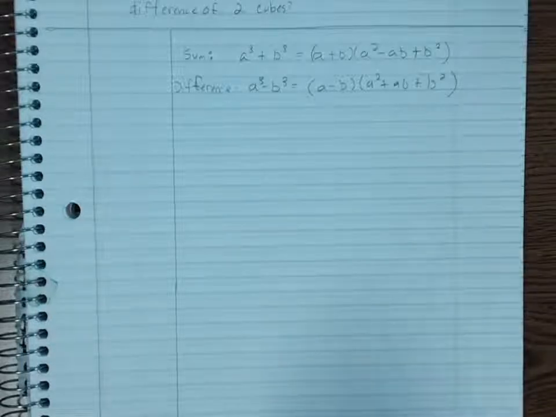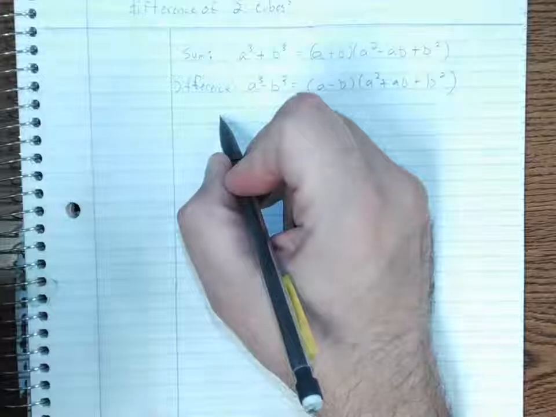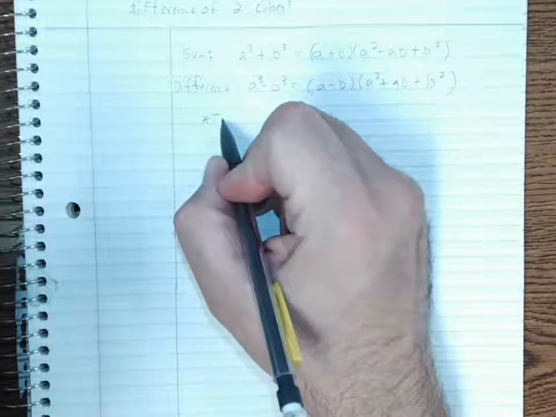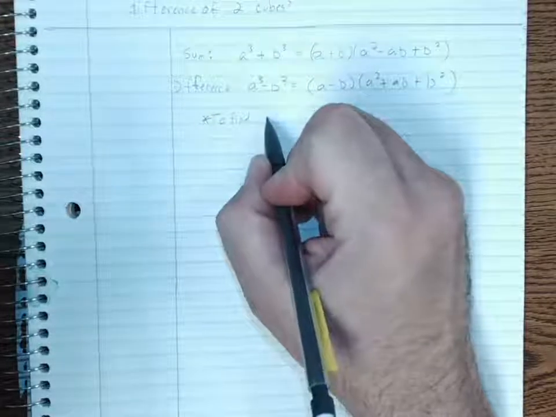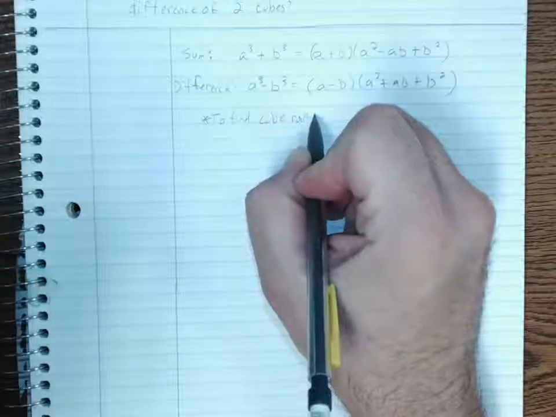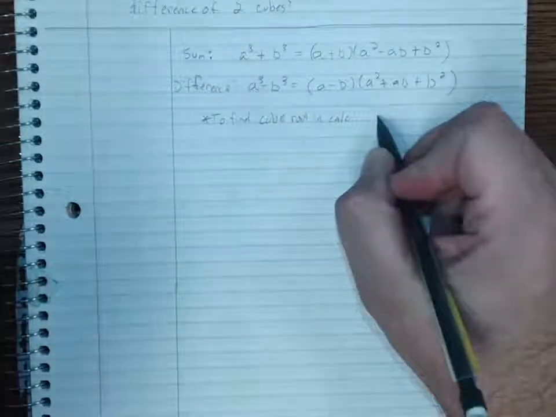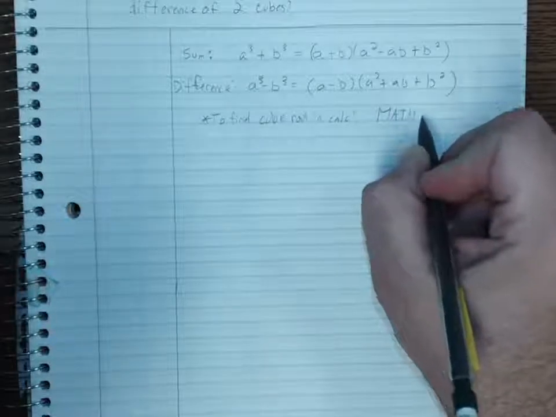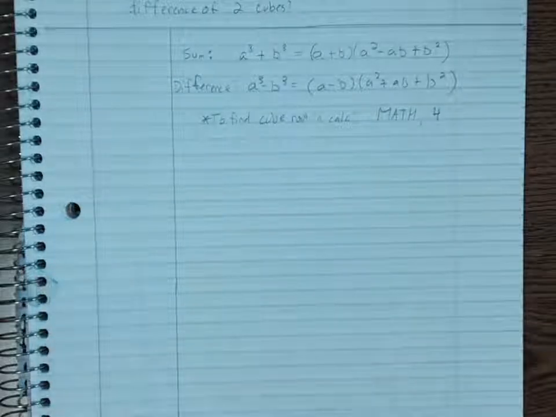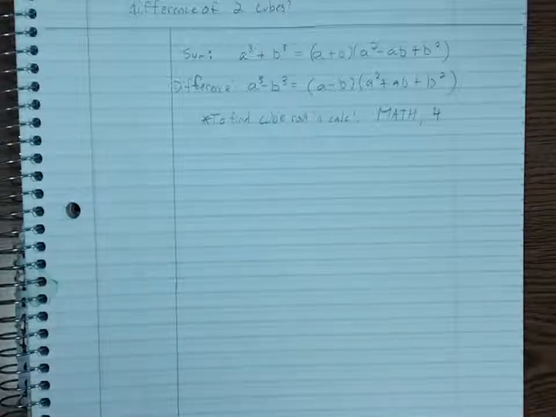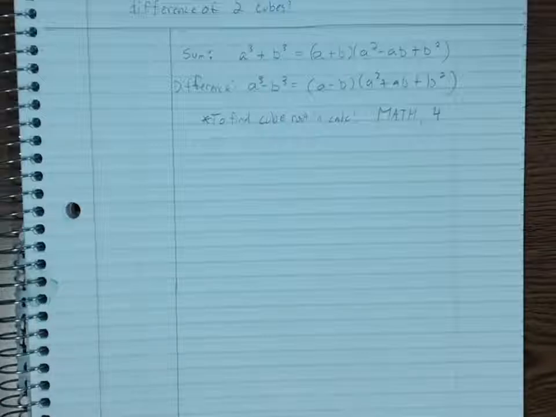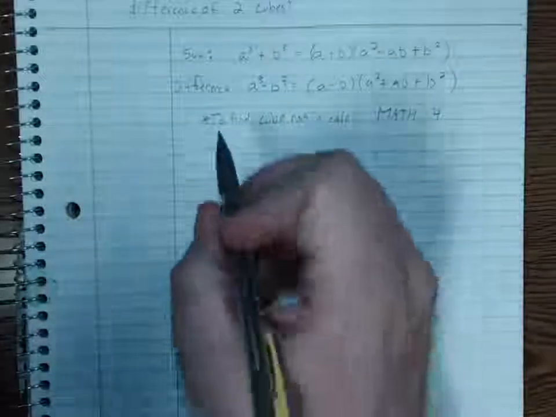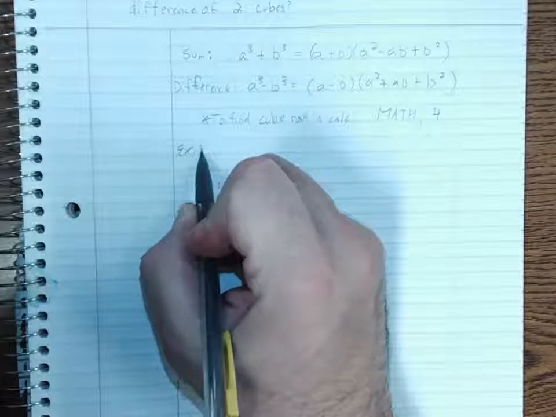It's kind of cool. Just a side note, to find a cube root in your calculator, you would hit math and then option 4. And then you type in your number and you enter. Just FYI, in the classroom, I have a list of perfect cubes that you can use if you want. You don't have to. But just in case, I thought I'd give you that little extra piece of information. So let's just do some examples, and we'll be done.